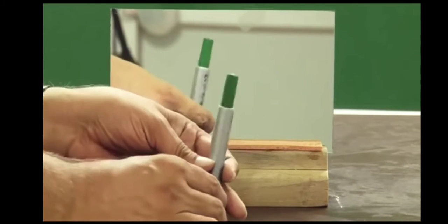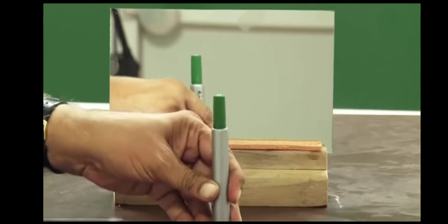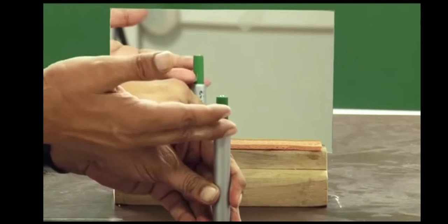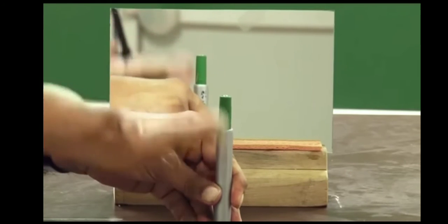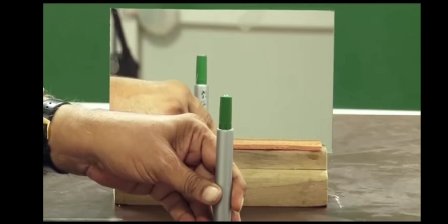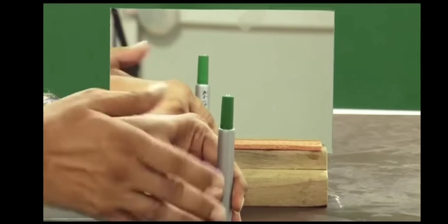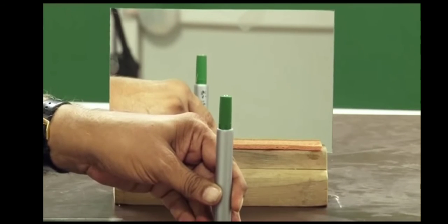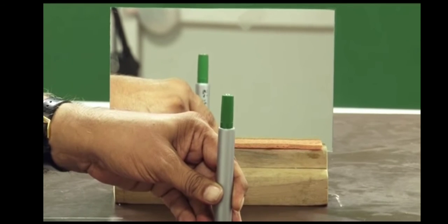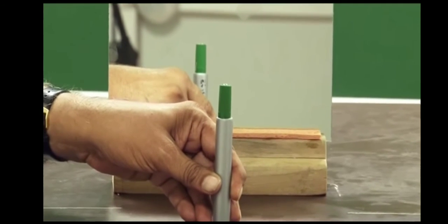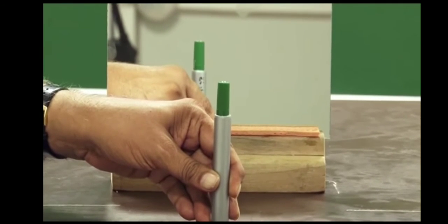If I put my object this way, the green is pointing vertically upwards. In both the pen and the image, the green is pointing upward. The mirror is not forming an inverted image even in the vertical direction.